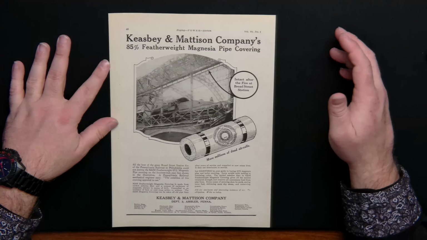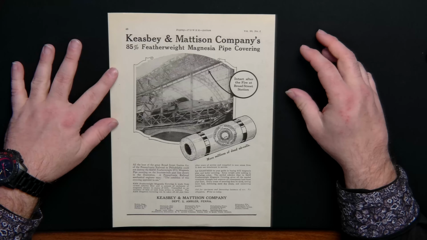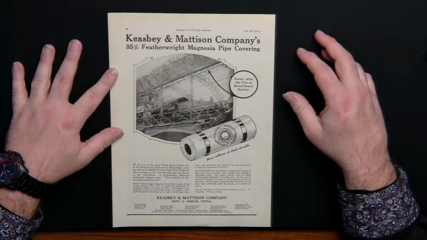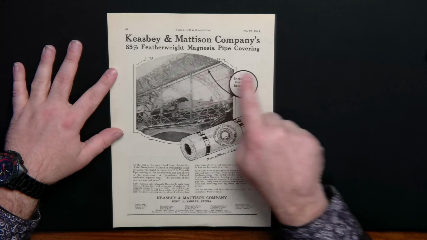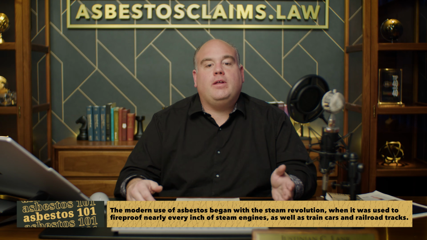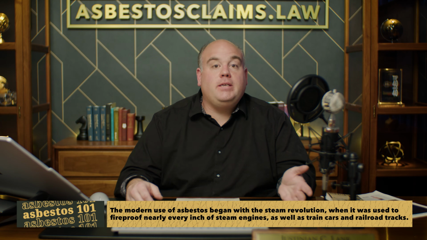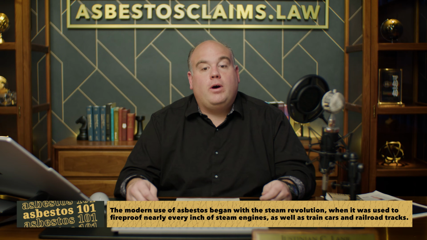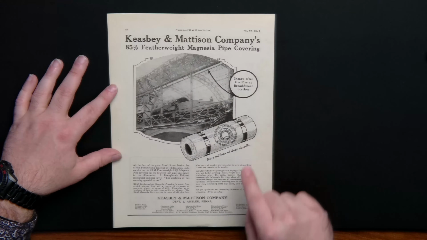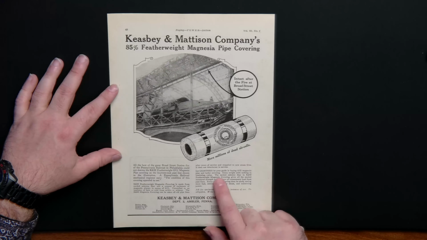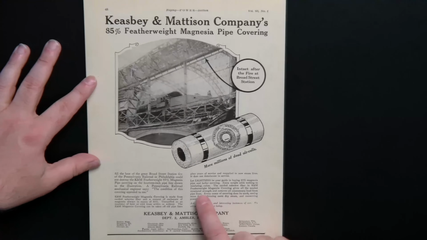The first advertisement we're going to show you today is from the Keasbey and Mattison Company. They were a big asbestos company out of Pennsylvania, and they had this advertisement in the 1920s advertising that their insulation here stayed intact after the fire at Broad Street Station. Broad Street Station was a train station in Philadelphia that had a horrible fire in the 20s, and it was a big deal in the area, obviously, but I think it made some nationwide news as well. And Keasbey and Mattison was very happy that their product survived. And they talk about that the carded asbestos fiber and their featherweight magnesia covering gives all the needed structural strength and removes the load from the pipelines.